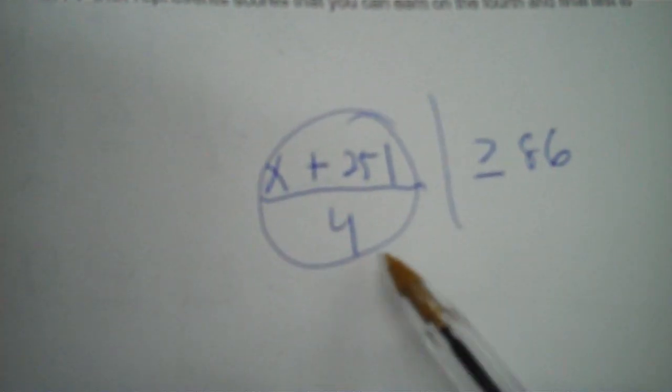Now to solve this, you have division across the whole side, so you have to times by your 4 first, and then you need to minus your 251. So you're timesing by a positive, the sign doesn't change. When you minus, it's not going to change either. So you actually have to get rid of the divide by 4 first.